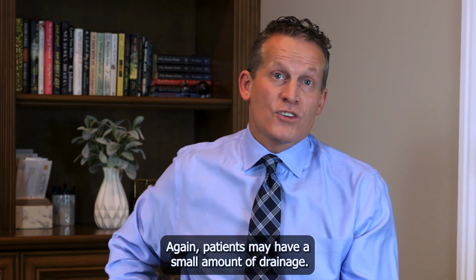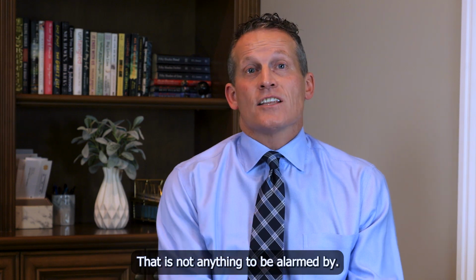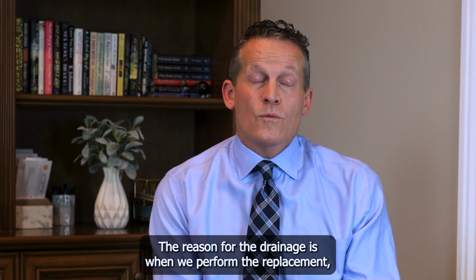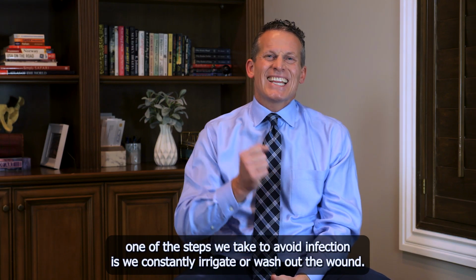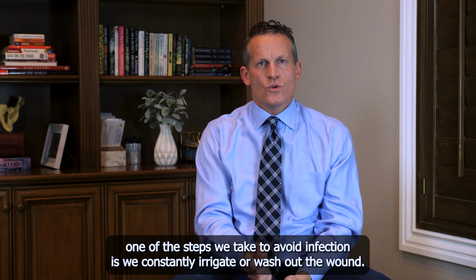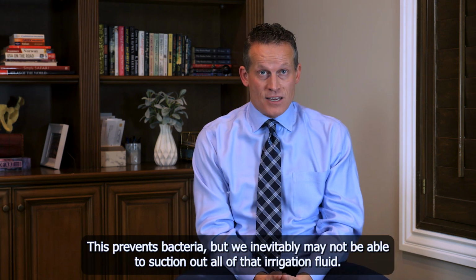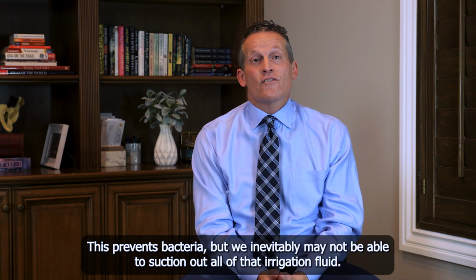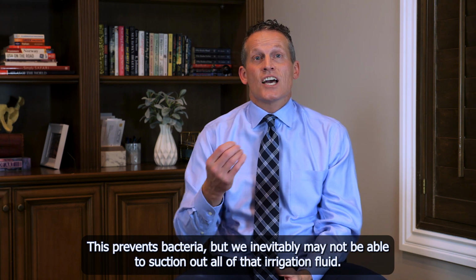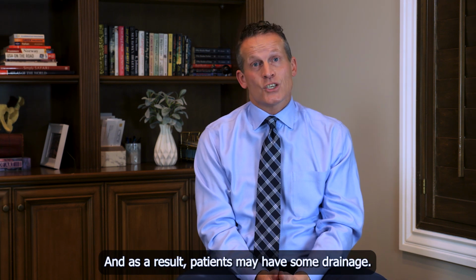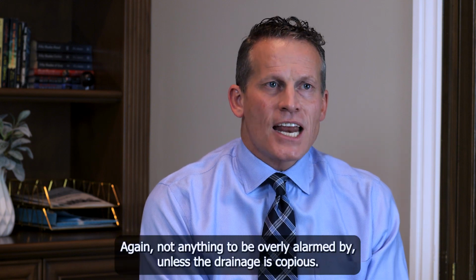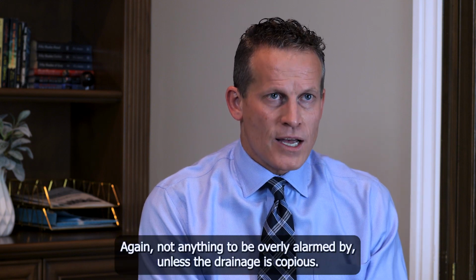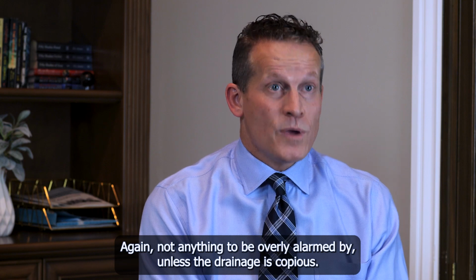Again, patients may have a small amount of drainage. That is not anything to be alarmed by. The reason for the drainage is when we perform the replacement, one of the steps we take to avoid infection is we constantly irrigate or wash out the wound. This prevents bacteria, but we inevitably may not be able to suction out all of that irrigation fluid, and as a result, patients may have some drainage. Again, not anything to be overly alarmed by unless the drainage is copious.